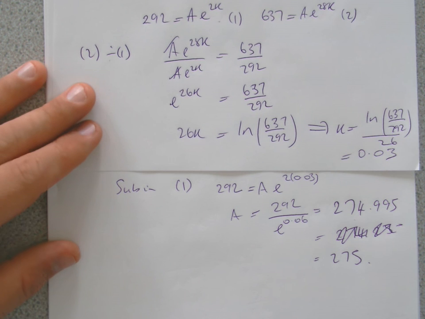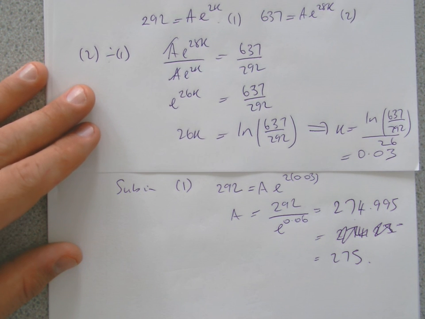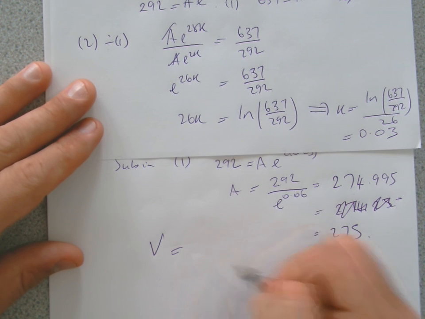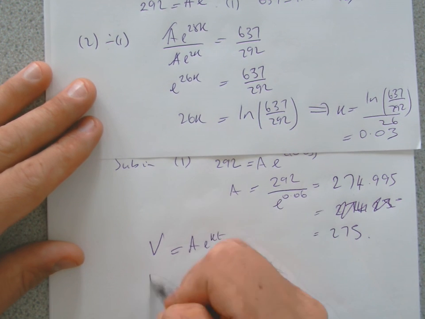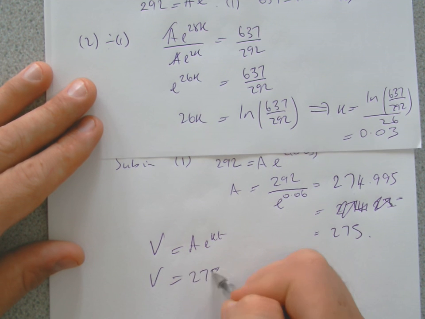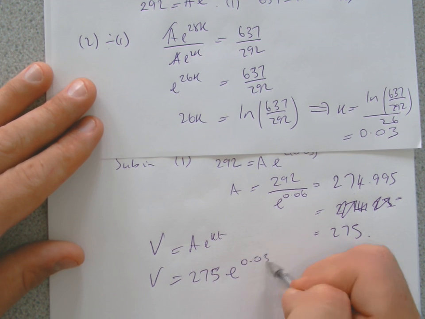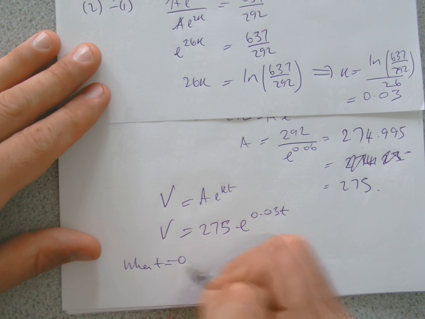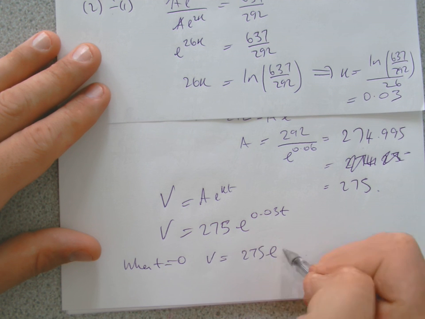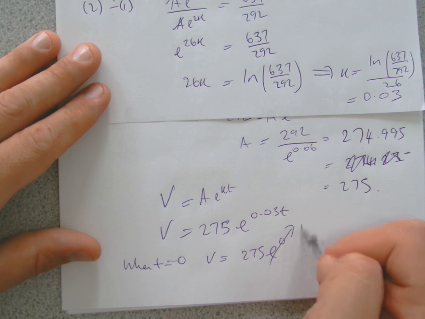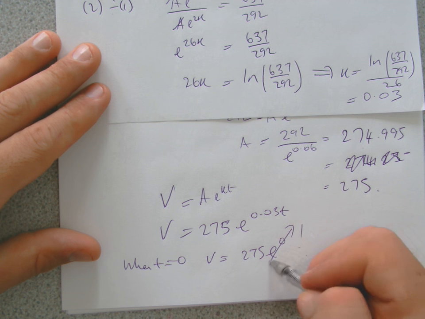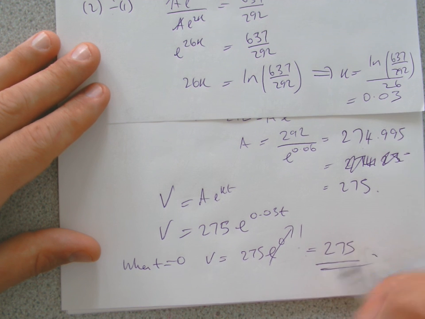It says find the initial value of the investment, giving your answer correct to the nearest pound. So initial value. Well, we know now V equals a e to the kt, remember that. And of course, we know now a is 275, k is 0.03. So you can say, look, when t equals 0, that's the initial value. V will equal 275 e to the 0. Oh, that's easy, because 0.03 times 0 is 0. So e to the 0 is 1. So the initial value will also be £275.